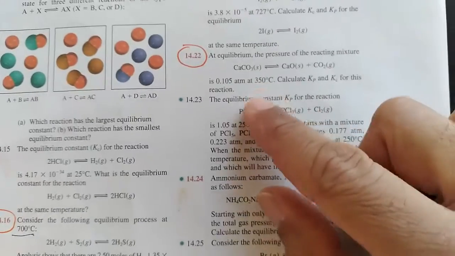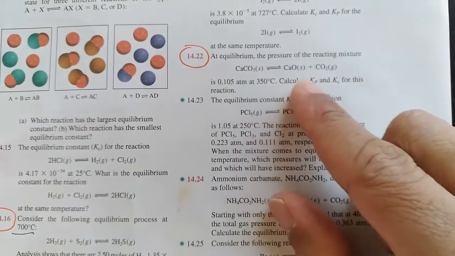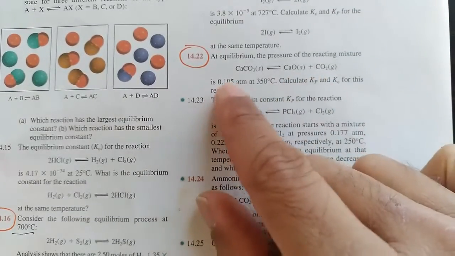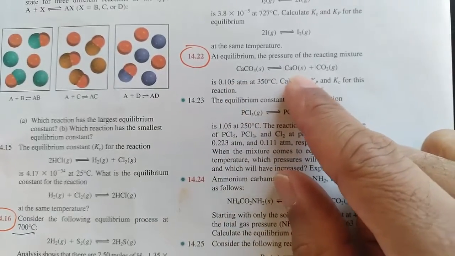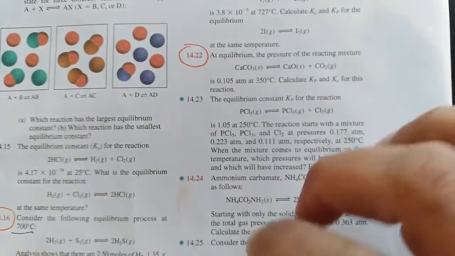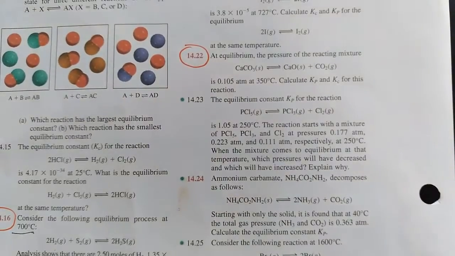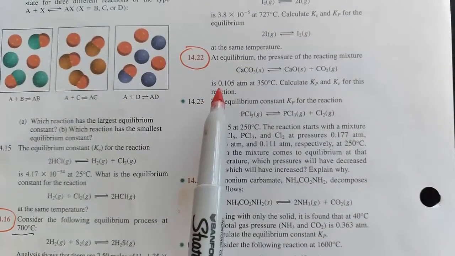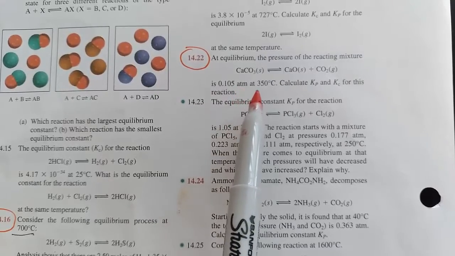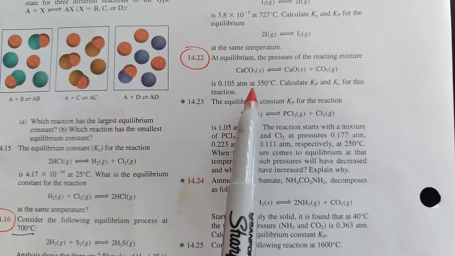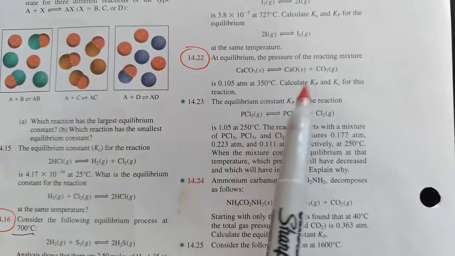Here we have calcium carbonate going to calcium oxide and CO2 gas. We don't have to worry about this solid, calcium carbonate, nor that solid, calcium oxide, because they're solids. Solids do not go into our equilibrium expression. They have a pressure here of 0.105 atm, atm being the unit of pressure. This equilibrium constant is always quoted at a specific temperature.